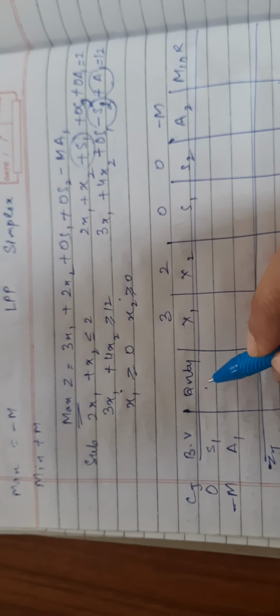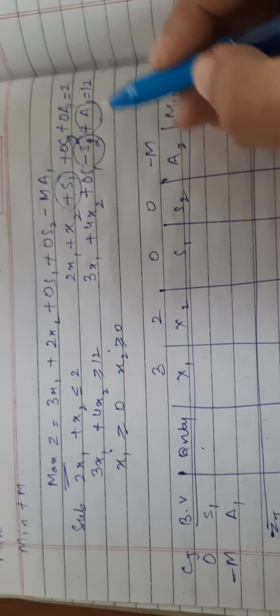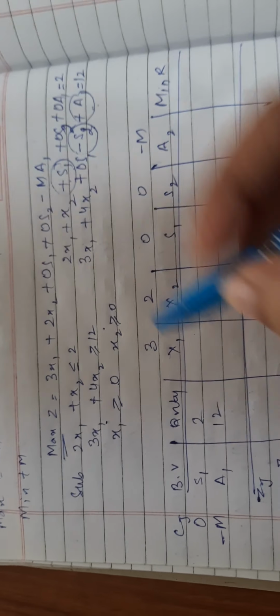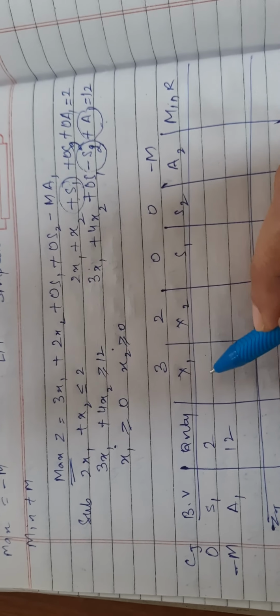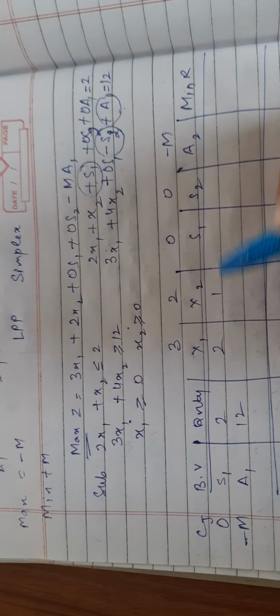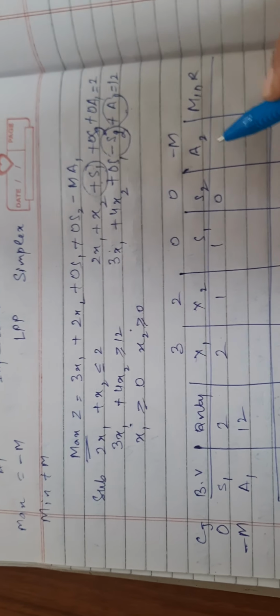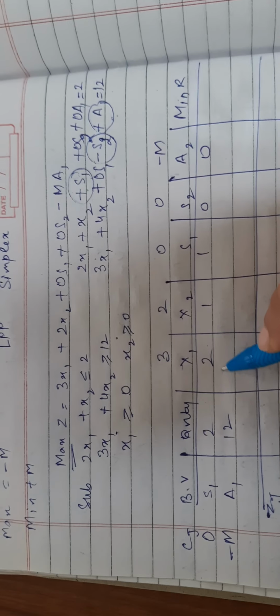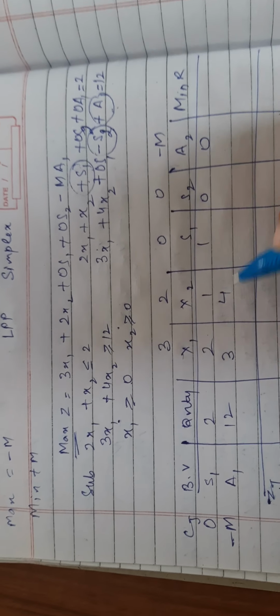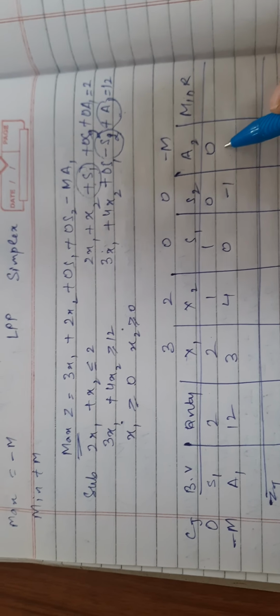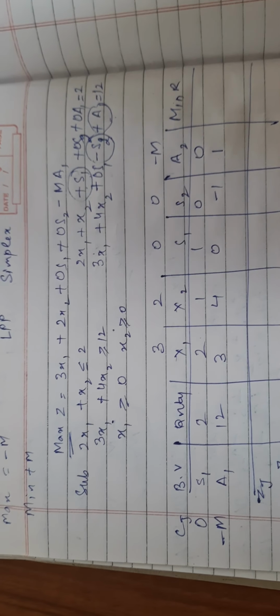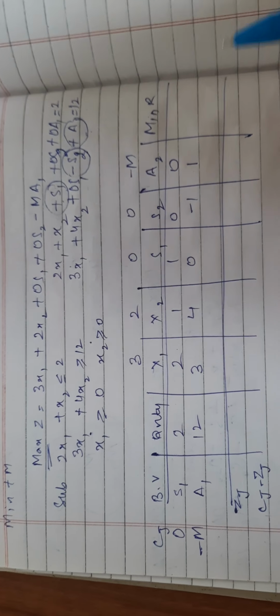The values 2 and 12 go in the quantity column, and these values we enter into the equations: 2, 1, 1, 0, 0, and 3, 4, 0, minus 1 and 1. This is how we enter the values.